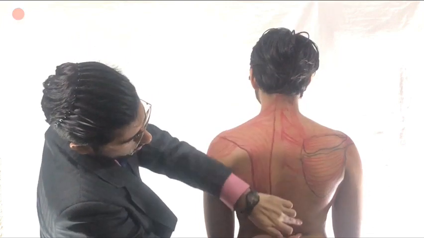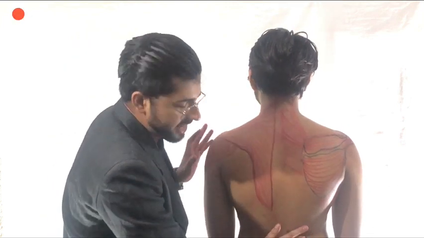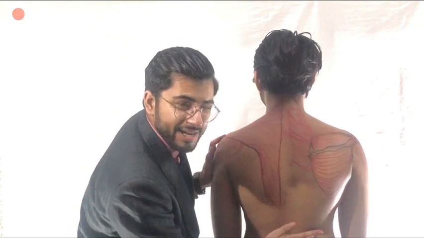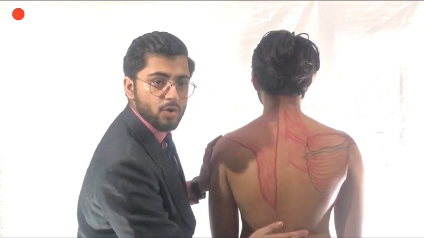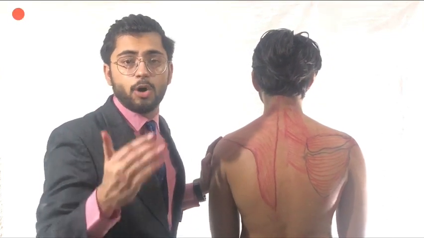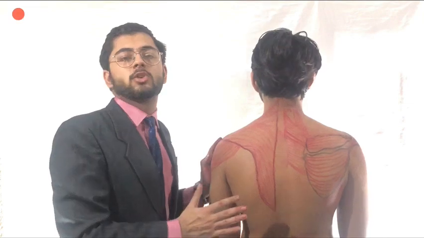So you come down and it is the mid center. Here is the Quadratus lumborum muscle. You need to palpate it. You need to see if there is any pain or tenderness present on palpation. So these things you need to check while the person is standing.